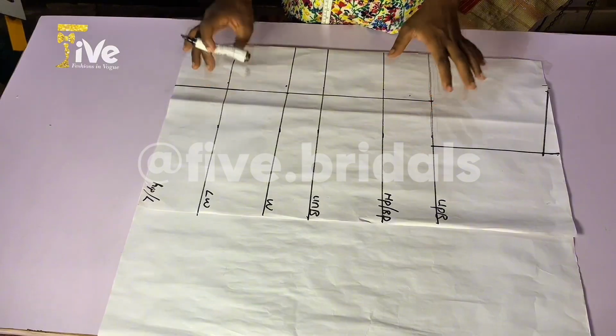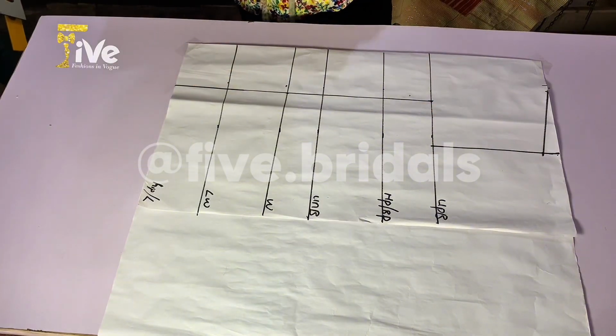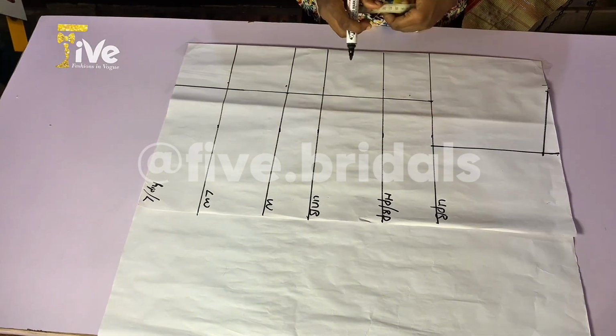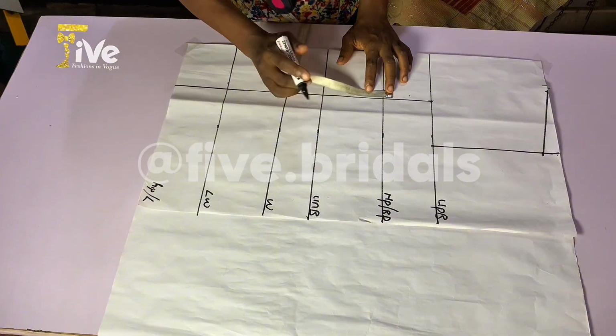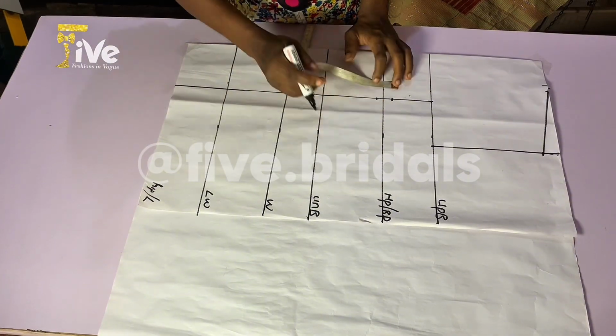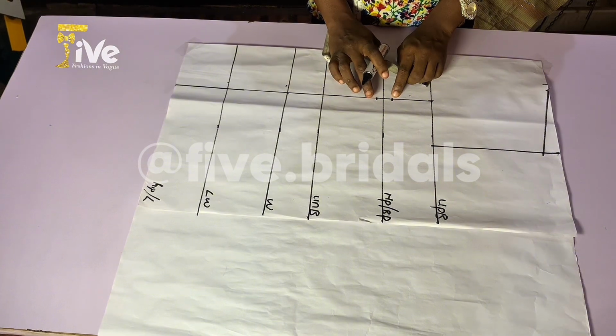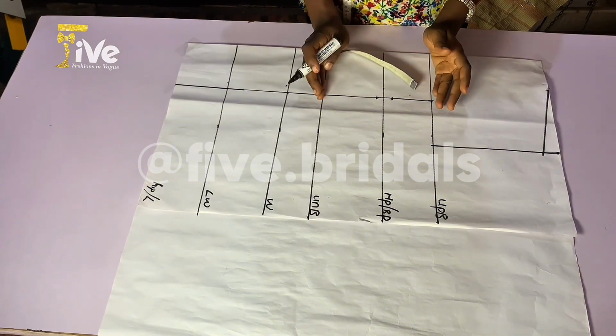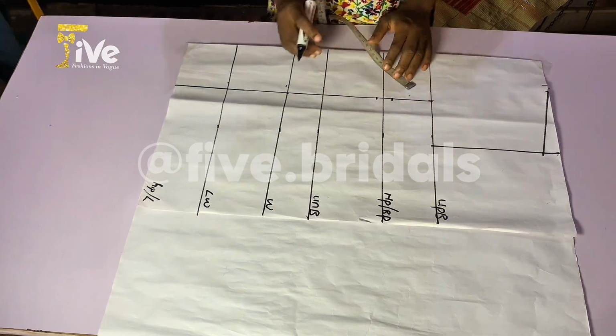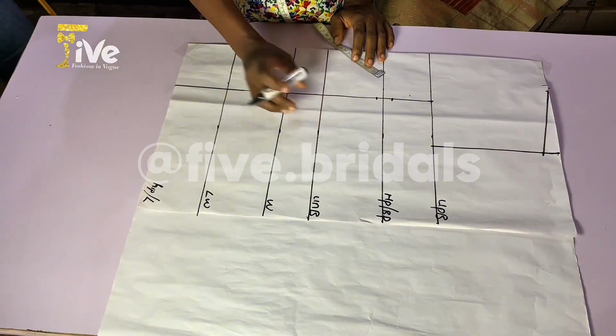This formula is okay for any body measurement. So the next step is your bust curve. Then you mark half inch above and below your nipple. Half inch. If the person is fatter, you can use 0.7. But for this bust height, half inch is okay. Then for the under bust curve, first, another one.